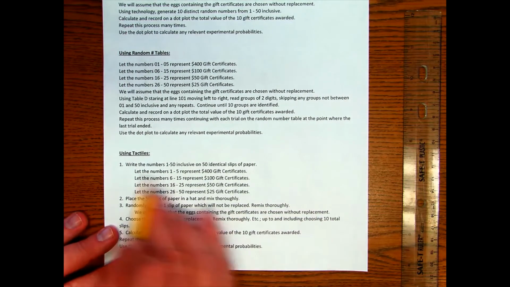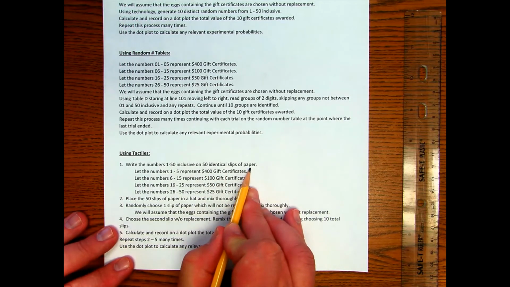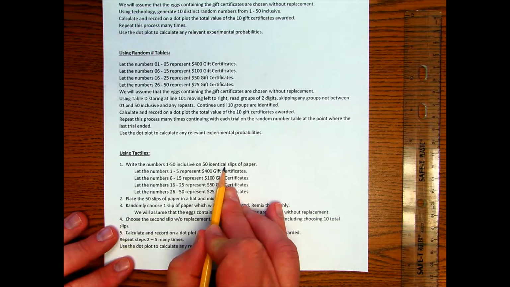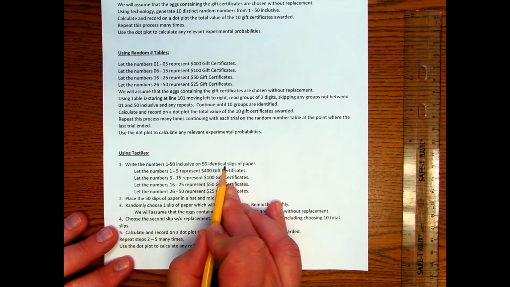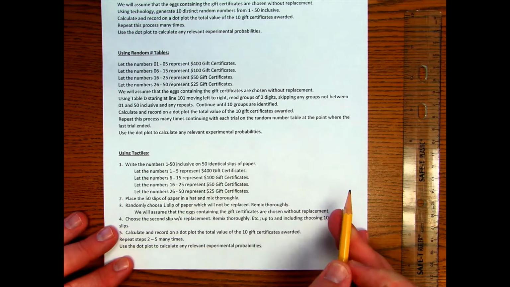So what we're going to do is write the numbers 1 through 50 inclusive on 50 identical slips of paper. Okay, that identical part is very important because if the papers aren't the same size, then one number is more likely to be chosen than another. If a piece of paper is bigger, it's easier to pick than a smaller piece of paper. So that little tiny detail is important.